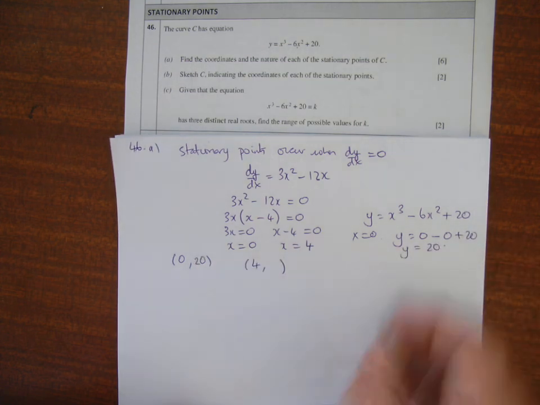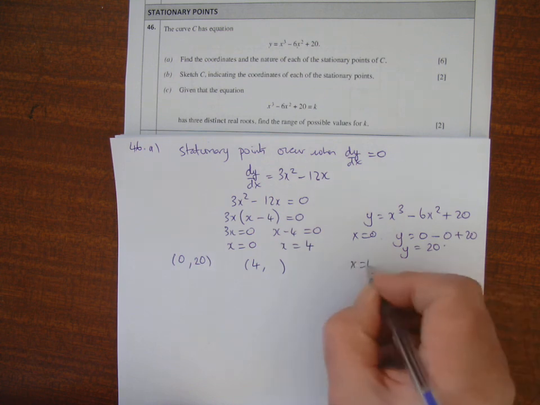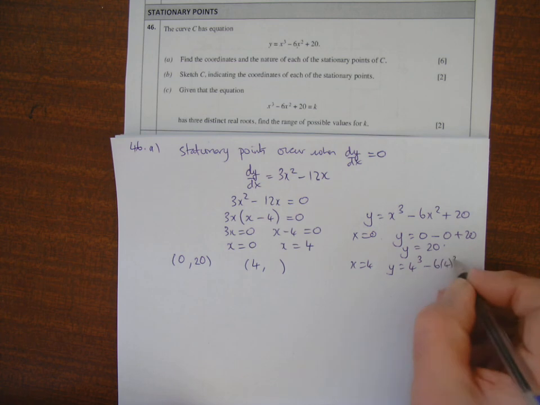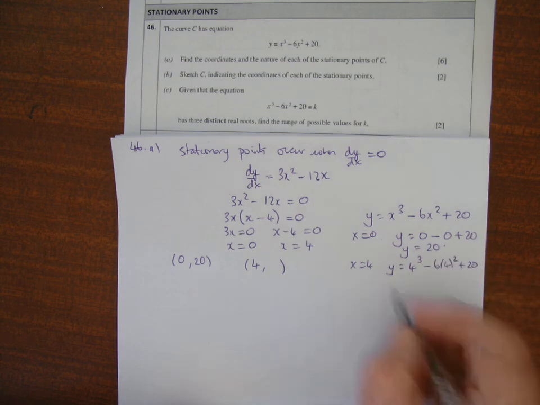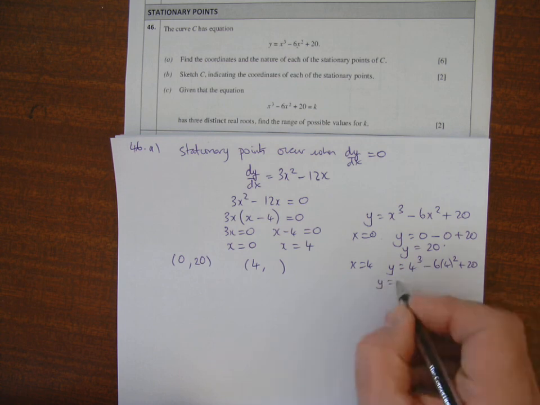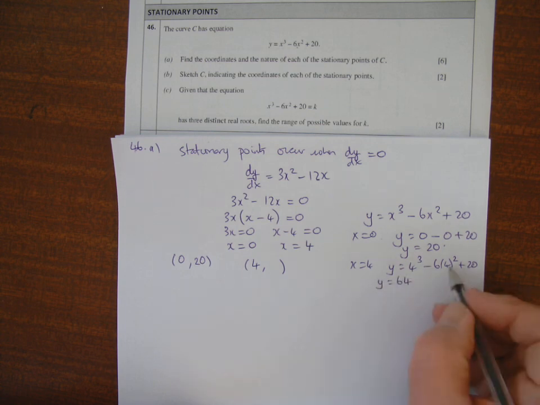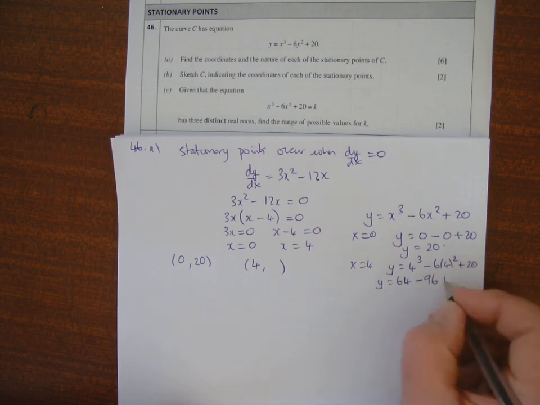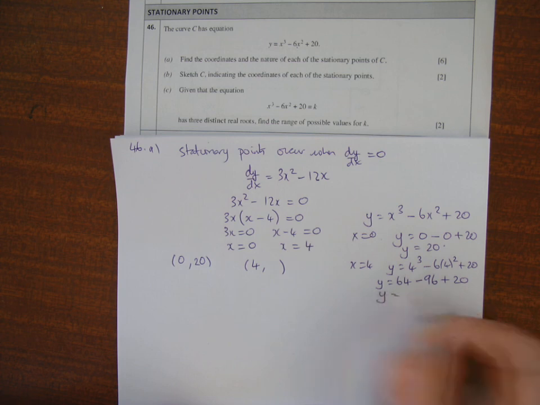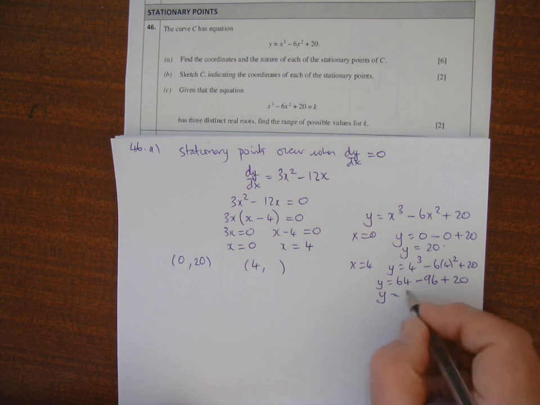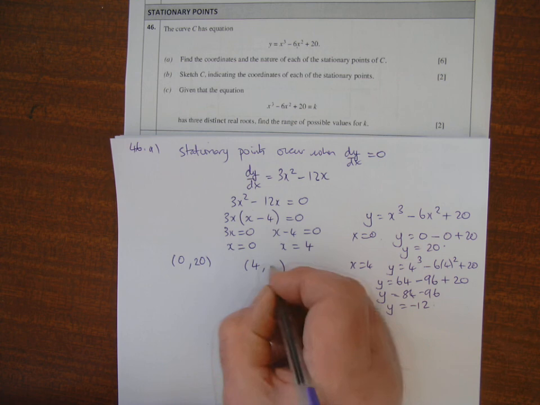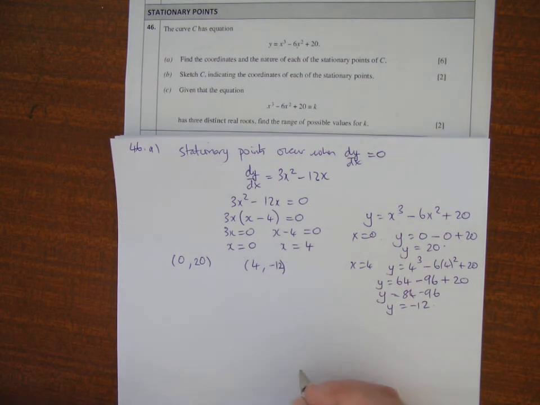So there's the first coordinate, and then if x is equal to 4, y is 4 cubed minus 6 times 4 squared plus 20. 4 cubed is 64. Right, 4 squared is 16, 6 16s are 96, that's minus 96, plus 20. So adding that, 64 and 20 is 84. 84 minus 96 is minus 12. So there's the coordinates of the stationary point.